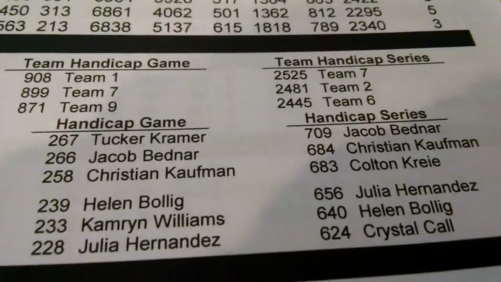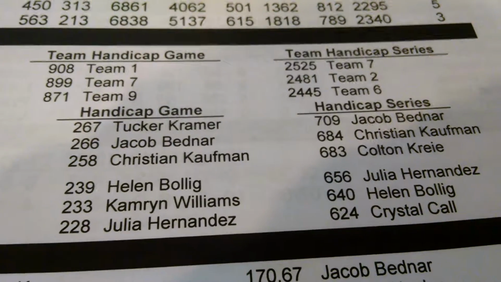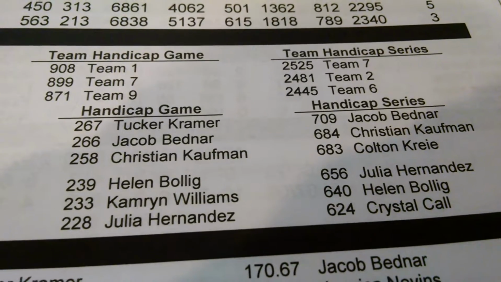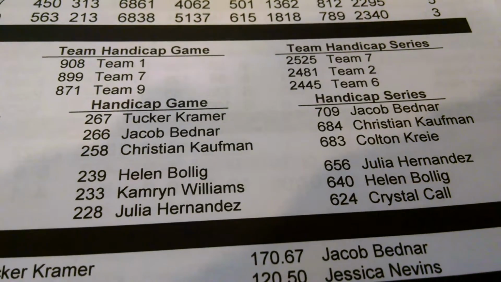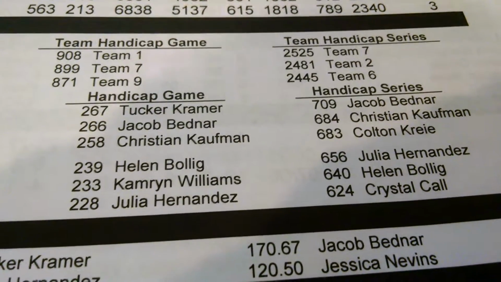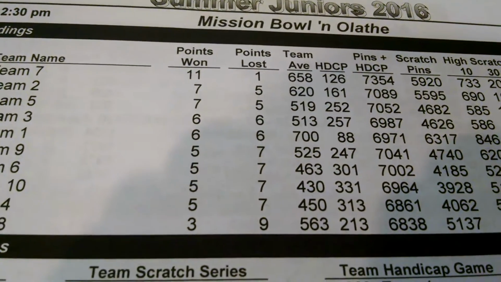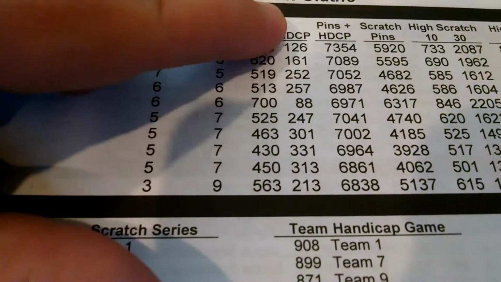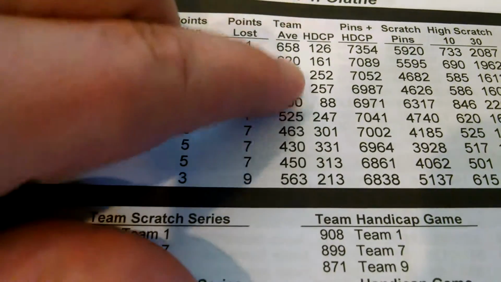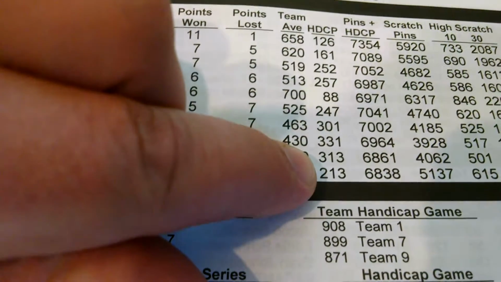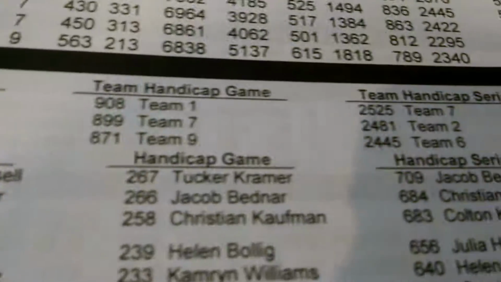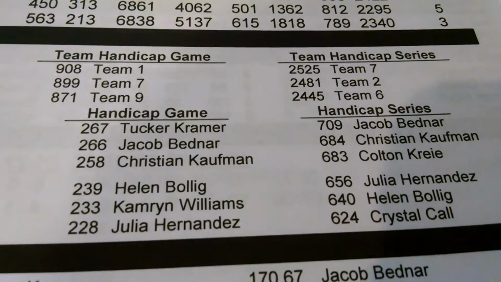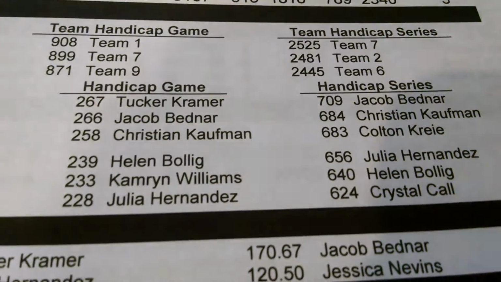Over here on the right-hand side, we have Team Handicap Game and Team Handicap Series. So that's with everybody's handicap added in. With our youth leagues, every team gets handicap, as you can see up at the top where there's a handicap column listed here. Some of our adult leagues, only one team gets handicap. It just depends on who you're facing that week. But for our youth leagues, every team gets handicap.